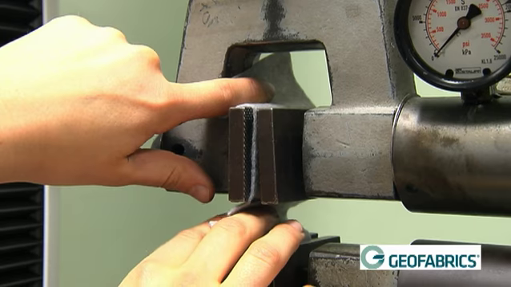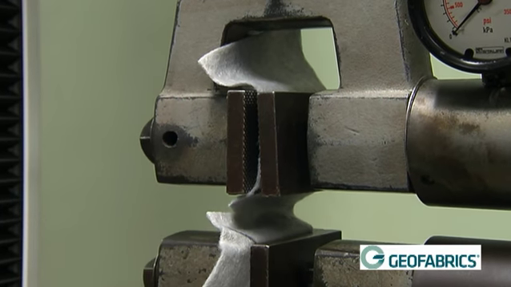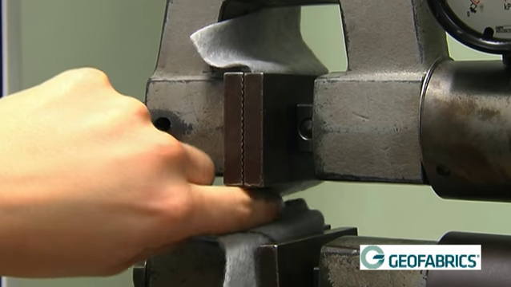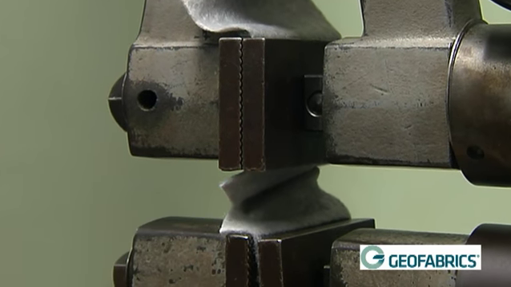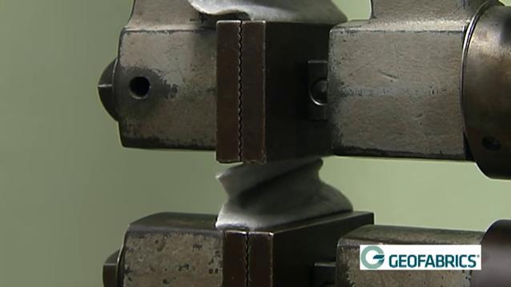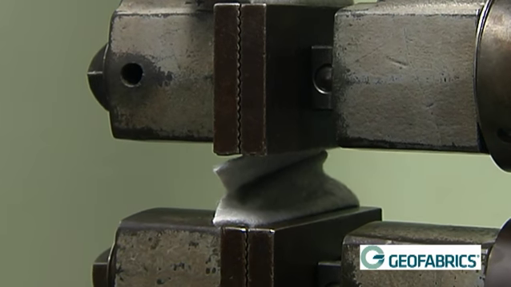The specimen is inserted between the jaws, lining up the top edge line with the bottom of the top jaws and the bottom edge line with the top of the bottom jaws, taking care to make sure that there isn't any hangover on the vertical sides of the jaws.